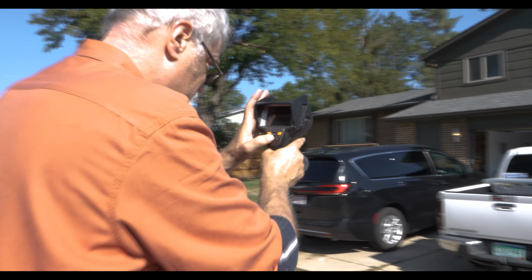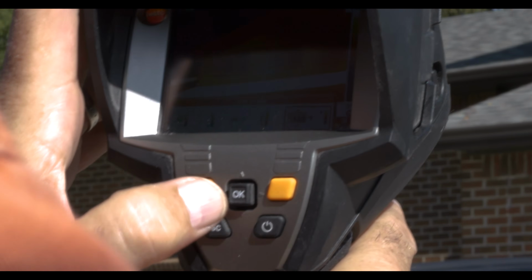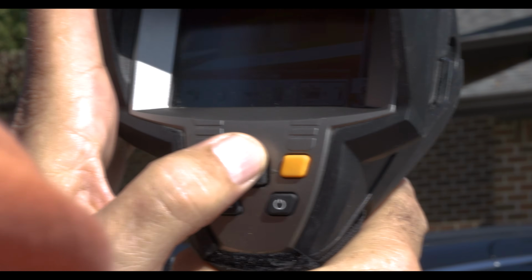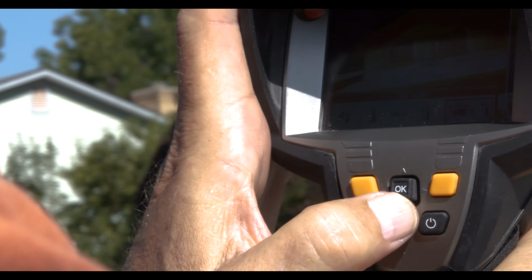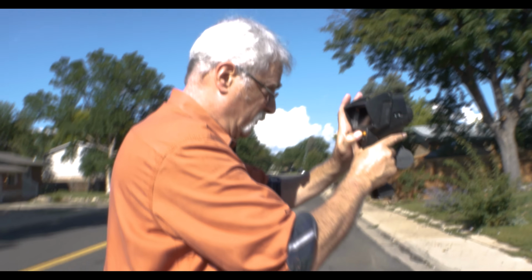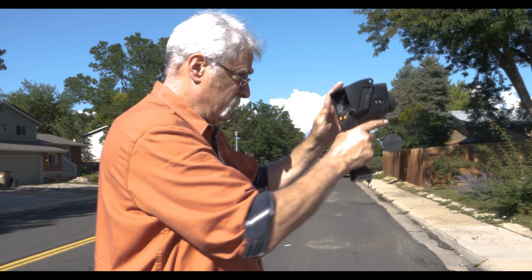So the hottest part is 119 degrees on the surface of the roof, that lower roof, and the exterior siding is at 98 degrees. So this window here is set at 112. I'm going to bring it down to about 100 actually. And that will give us the best resolution as far as the thermal resolution.